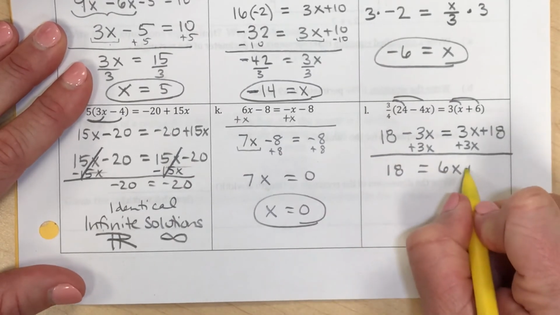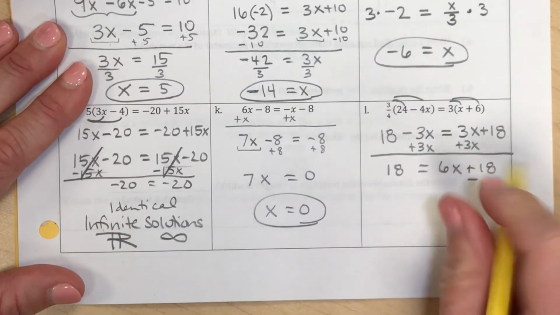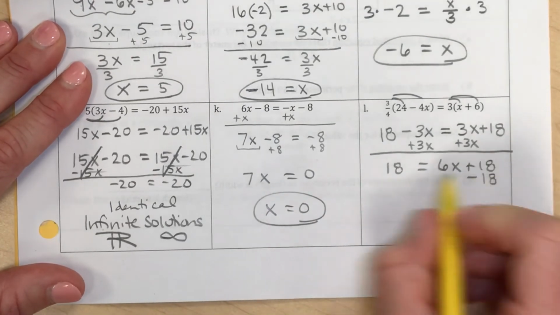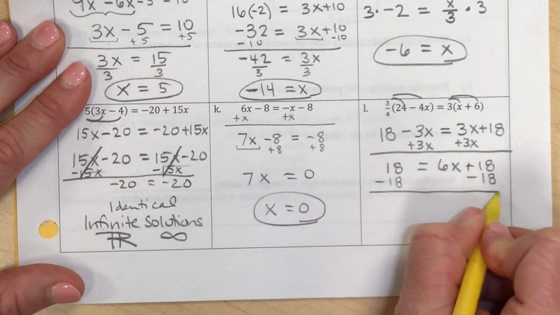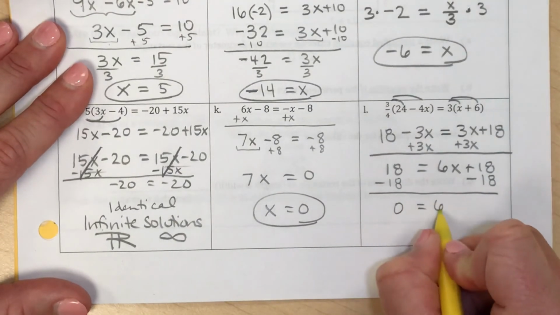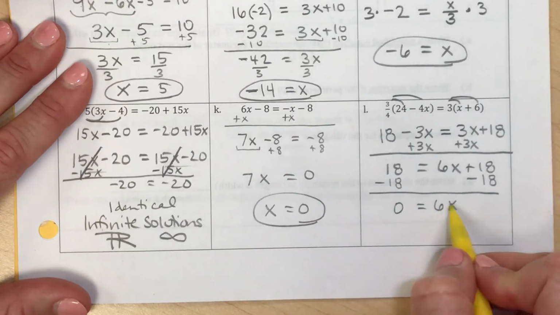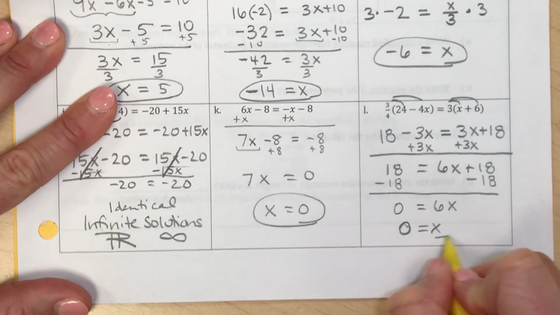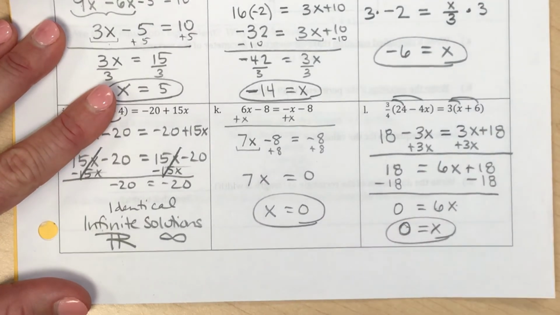So 6x plus 18. And again, if my letters are on the right side, that means I need to move my numbers to the other side. And you got to use an inverse operation to move a term across the equal sign. So 0 is equal to 6 times a number. Well, 6 times 0 has to be 0. So your solution is 0. 6 times 0 is equal to 0.